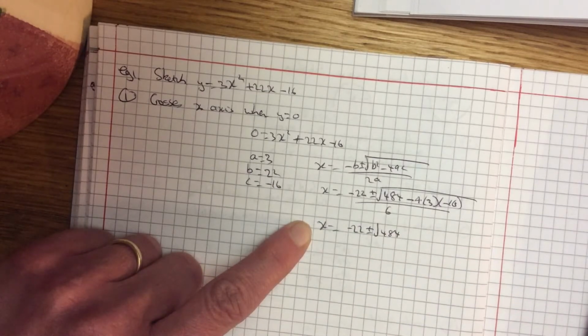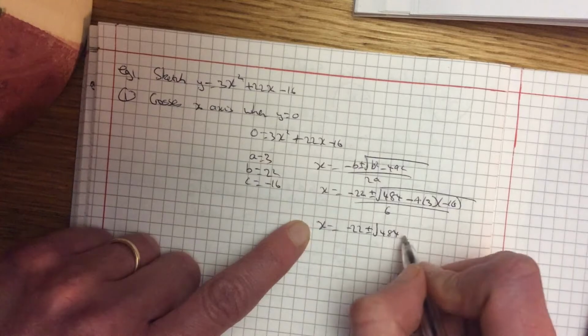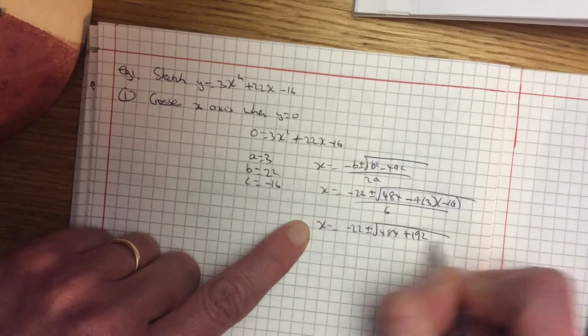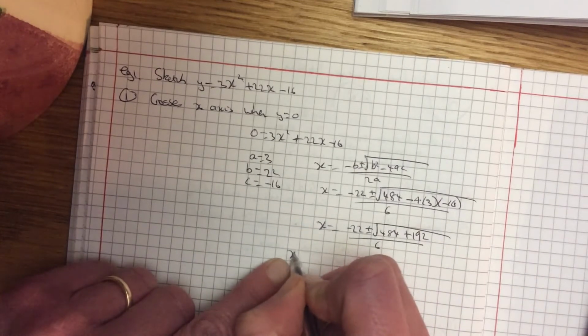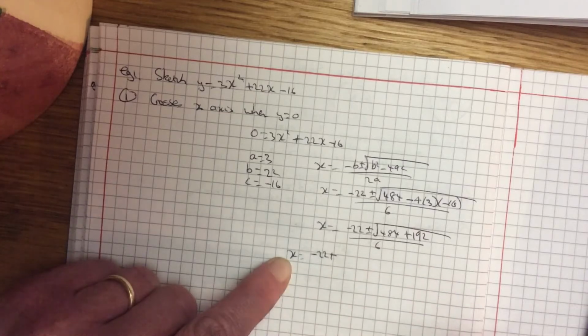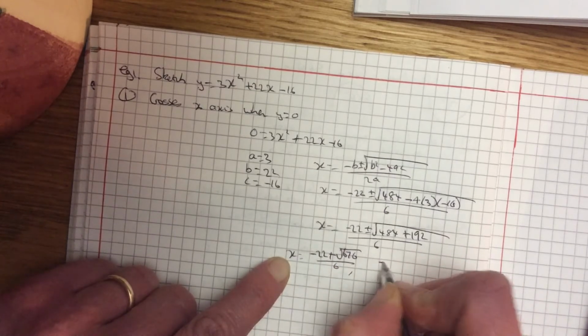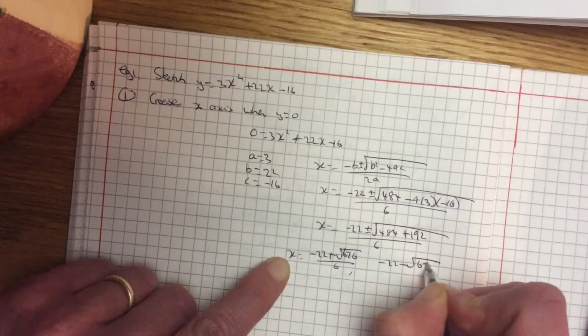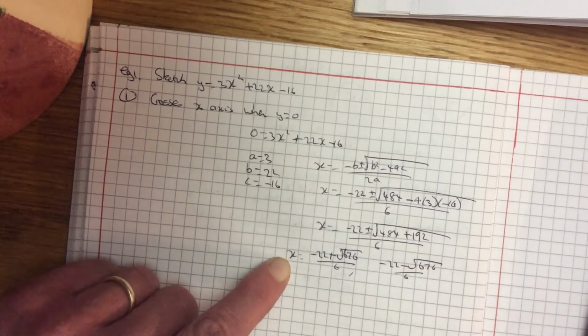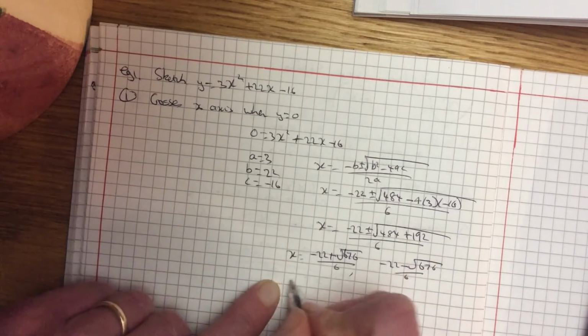So 4 times 3 times 16, and remember 2 minuses give you a positive, over 6. So x equals minus 22 plus the square root of 484 add 192. So that's the square root of 676 over 6, and minus 22 minus it over 6. Square root of that is 26.